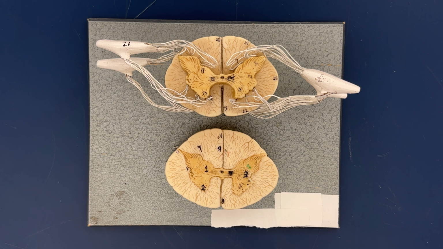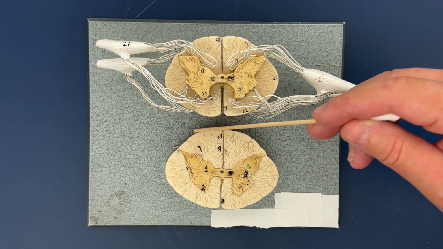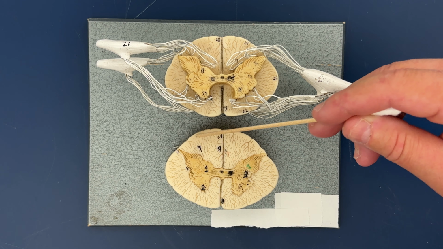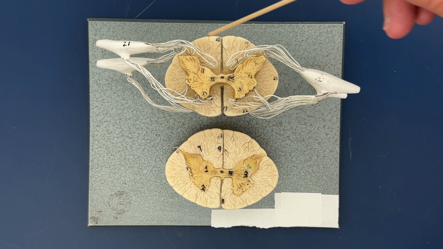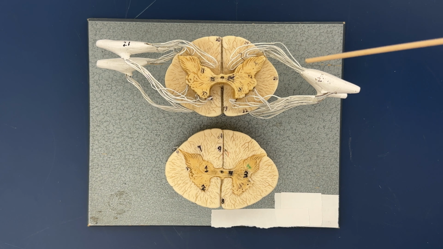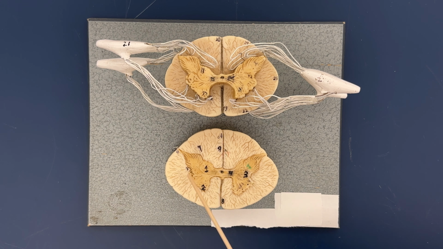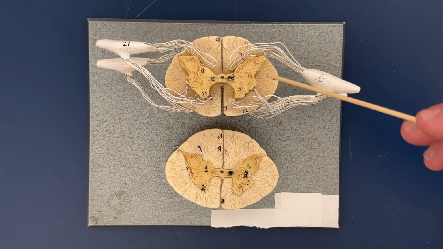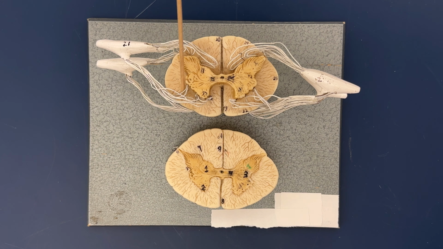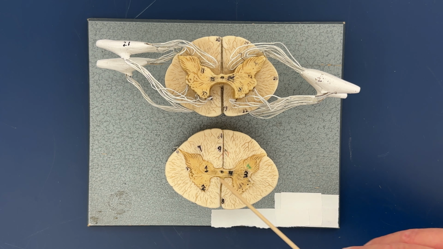Now, as for the columns or funiculi, or funiculus, we have the posterior column or funiculus here, or here, here, here. We have the lateral column or funiculus here and here, or here and here. And then finally the anterior column or funiculus here and here.